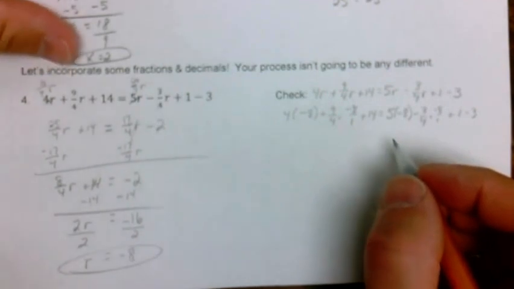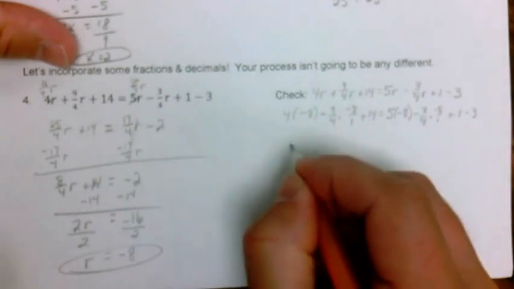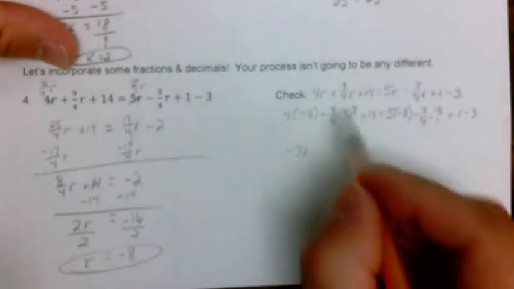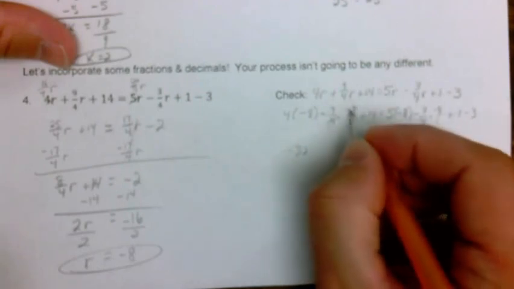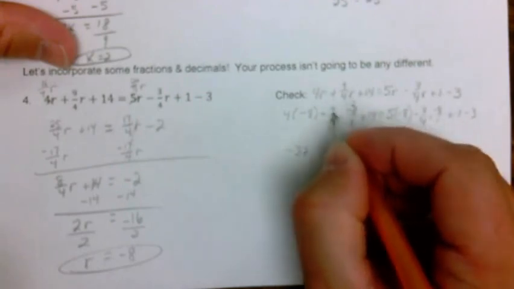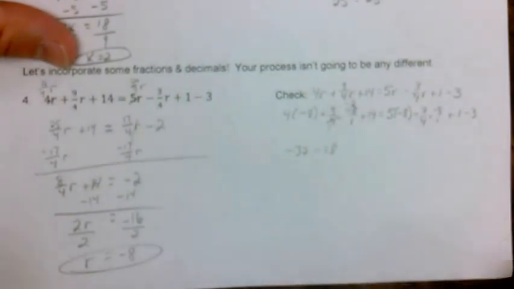Let's go ahead and do the multiplications now. 4 times -8 is -32. 9/4 times -8, well, 4 goes into itself once, and -8 would become -2. 9 times -2 is -18.